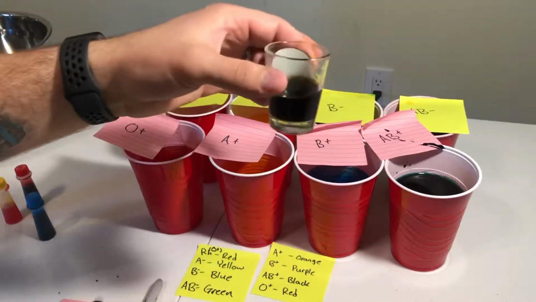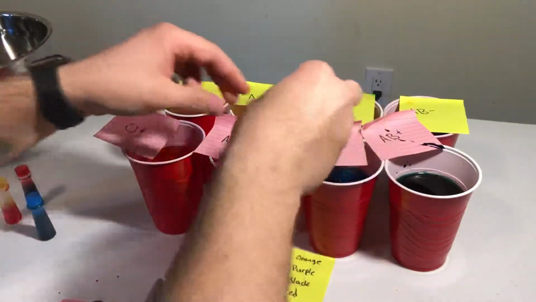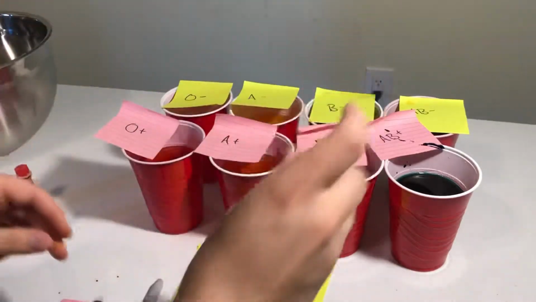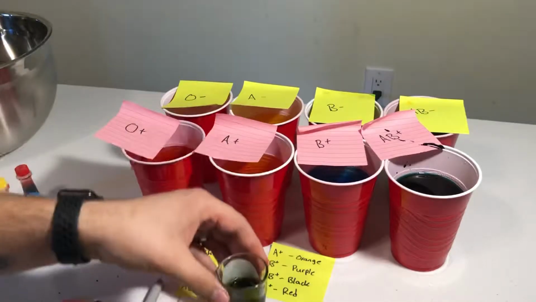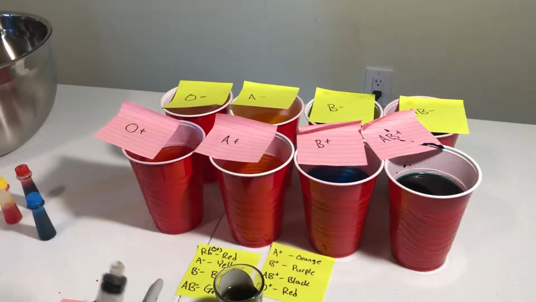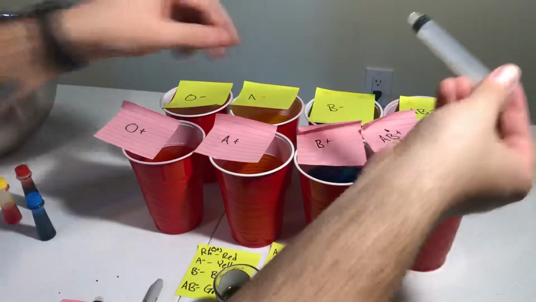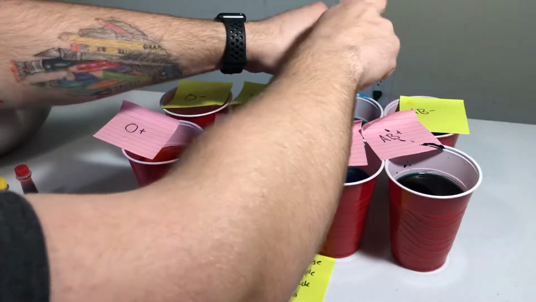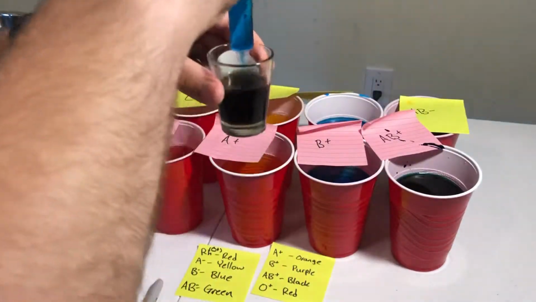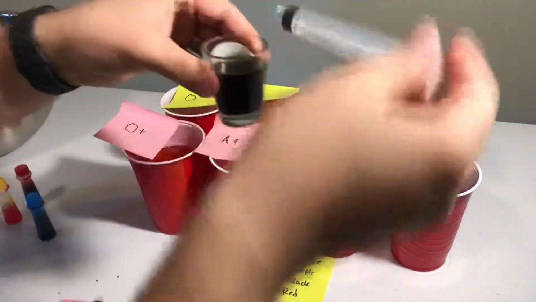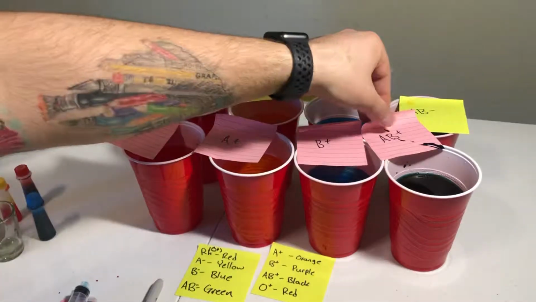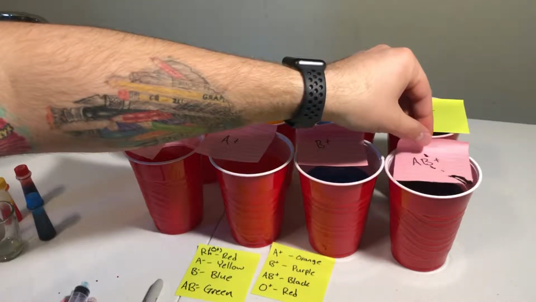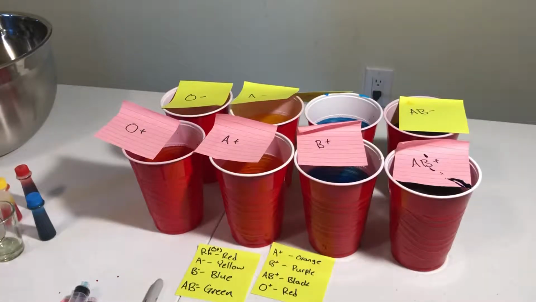So we'll give you a better example with this one. So we have the AB positive. It doesn't matter what color I add to this. We've got A negative or A positive here. Doesn't change the color at all. Not even slightly. We have our B negative here. We'll add this to it. Doesn't change the color. So with that being said, that means that you can receive any blood type if you are AB positive, which makes AB positive the universal receiving blood type.